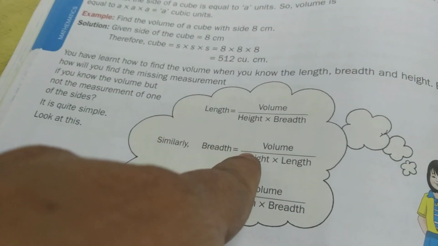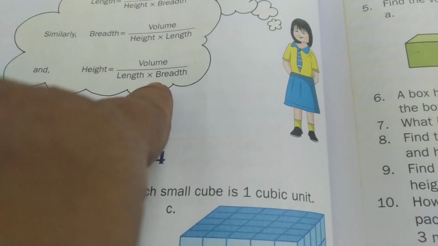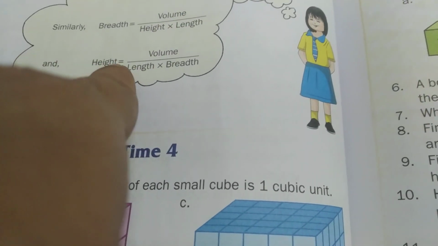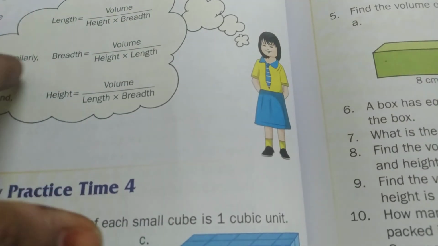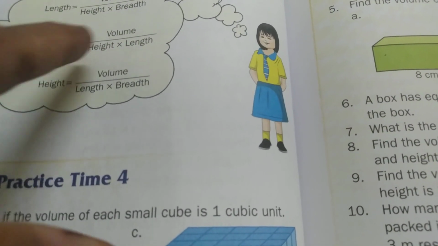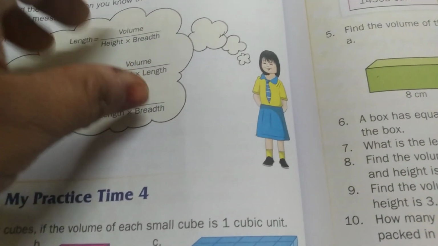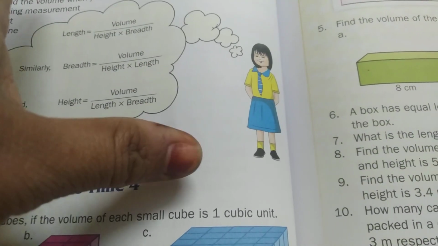Length is equals to volume by height into breadth. Breadth is equal to similarly volume by height into length. Height is equals to volume by length into breadth. In this way we need to find the formulas if they didn't give any one of the length or height or breadth. Understood? And given volume.